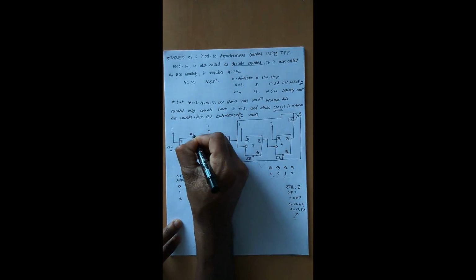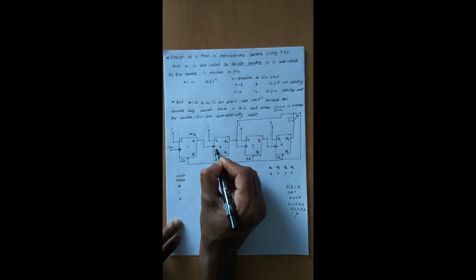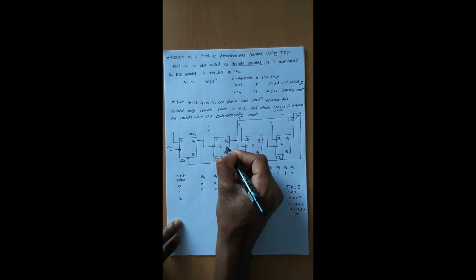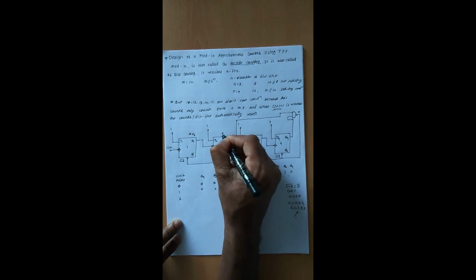When the second clock is applied, what will happen? This bit is going to be changed or toggled, it will be 0. Due to this 0, it is converted into logic 1 due to negative edge triggering, and that's why this flip-flop is in the set condition. Initially this Q2 is 0, and due to the flip-flop being on, this 0 toggles to 1.